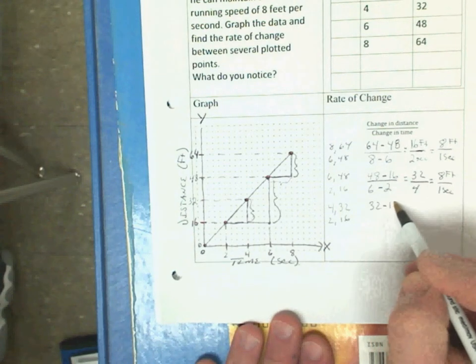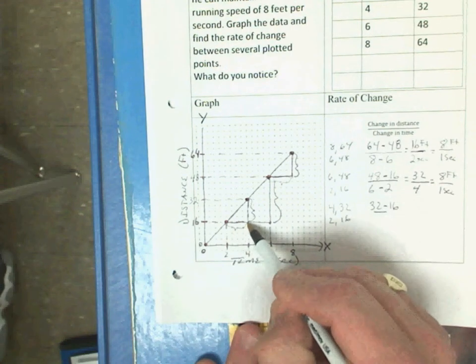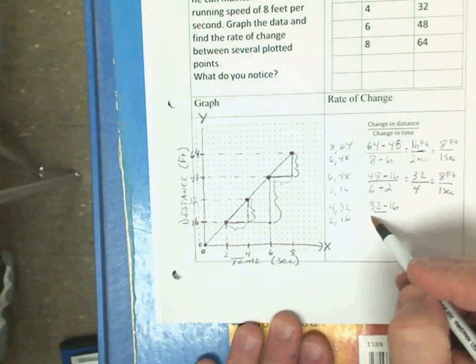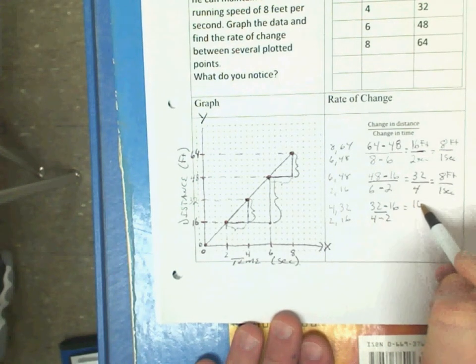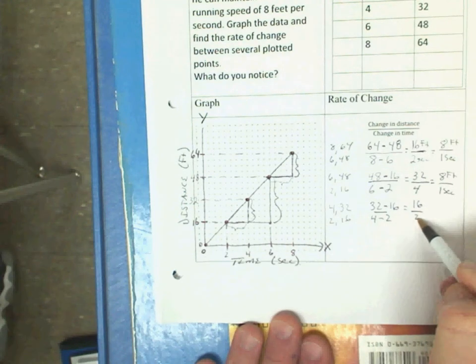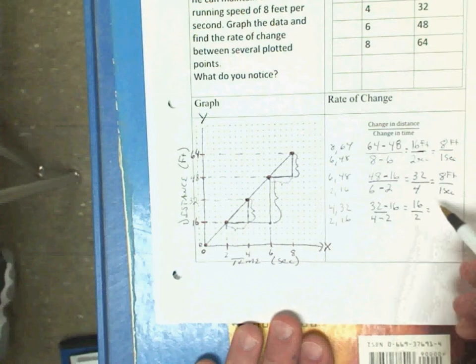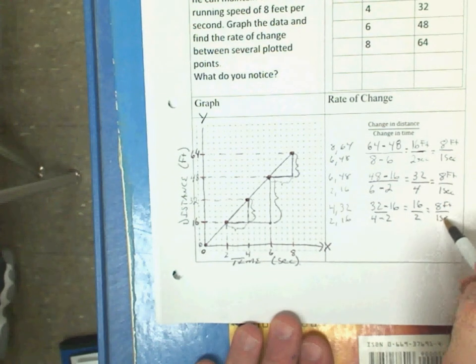And how do I get this length right here, Shane? What do I gotta do to get this one? You subtract 4 by 2. 4 by 2, right? 32 minus 16 is 16. 4 minus 2 is 2. 16 over 2, what does that reduce down to? 8 over 1, 8 feet. Again, over 1 second. What do you notice about all these rates of change?